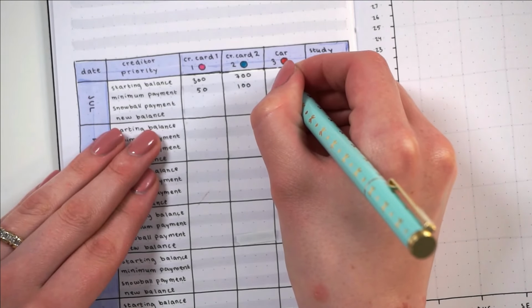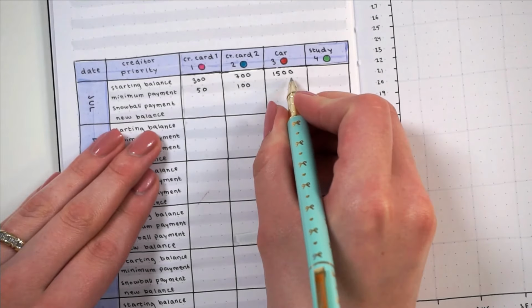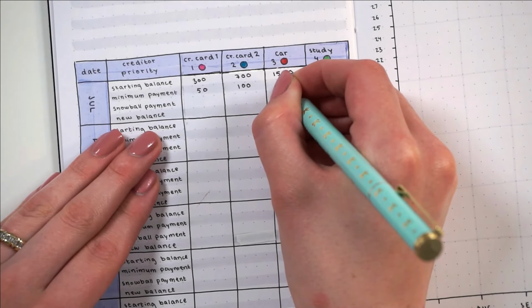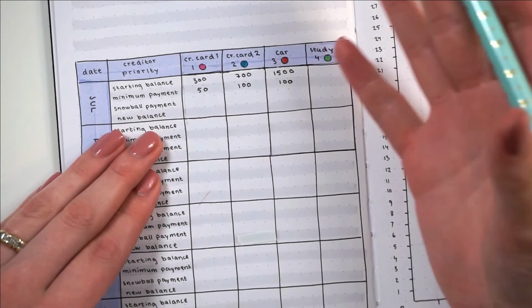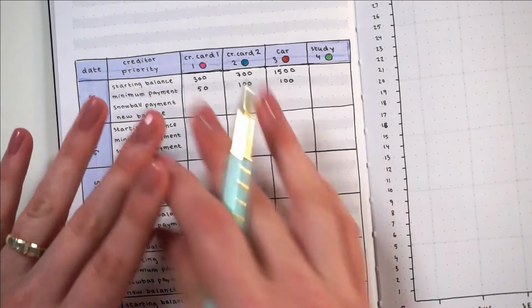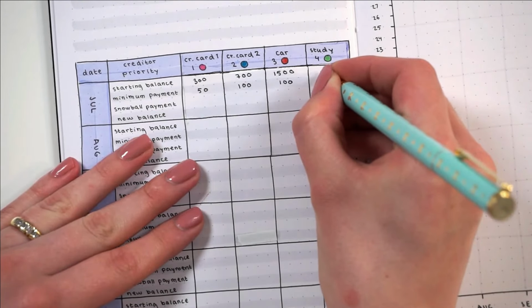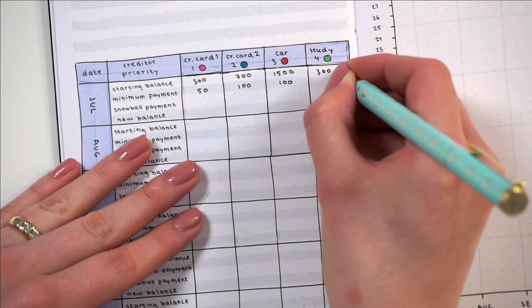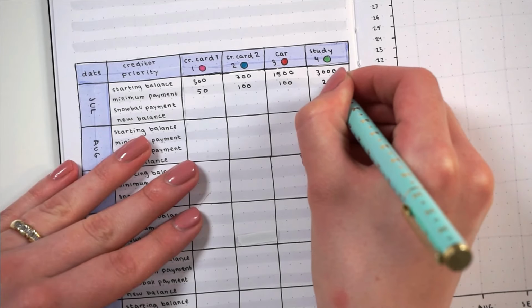Your car is at, I don't know, say your car is at $1,500 and you need to pay $100 there too. Again, these aren't actual numbers. It's probably not going to make any sense, but I'm just trying to explain the system and how I use it. So the study loan is at $3,000 and you need to pay $200 a month.